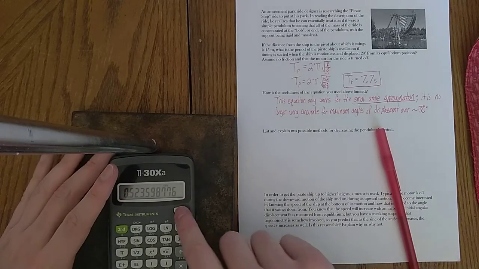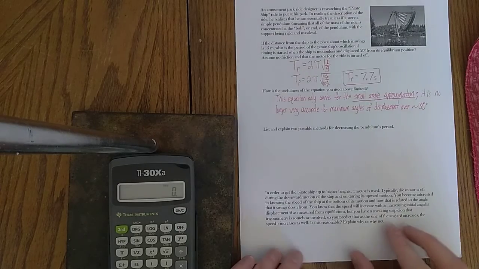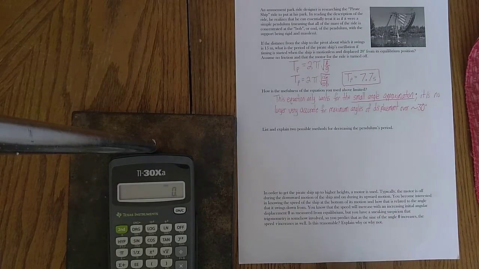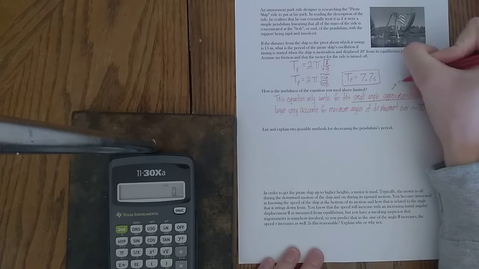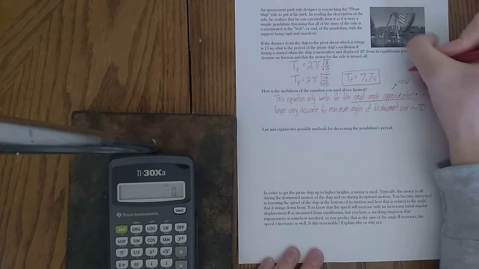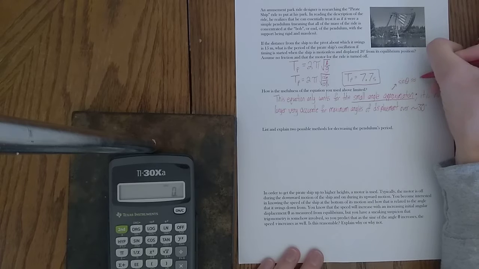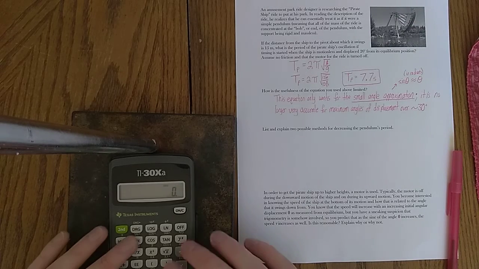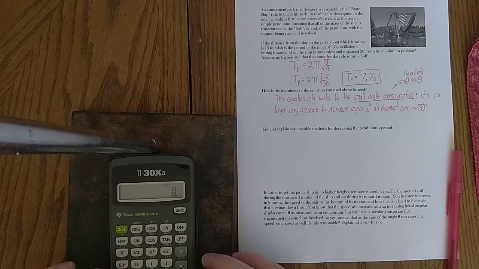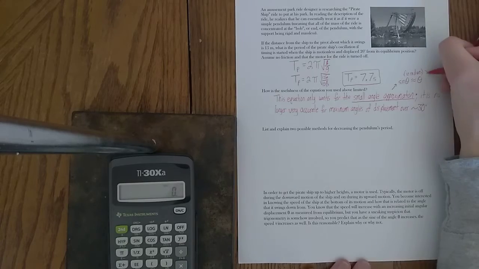Okay, so yeah, that's what it is. Sorry for the delay. The small angle approximation says that it essentially is the regime where sine of theta is approximately equal to theta, and this is in radians.